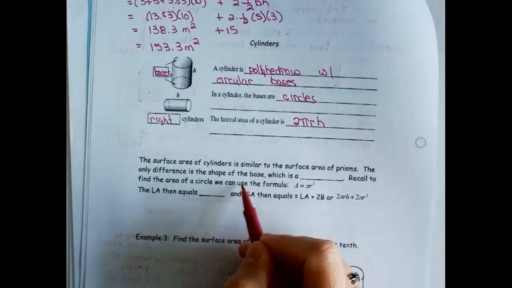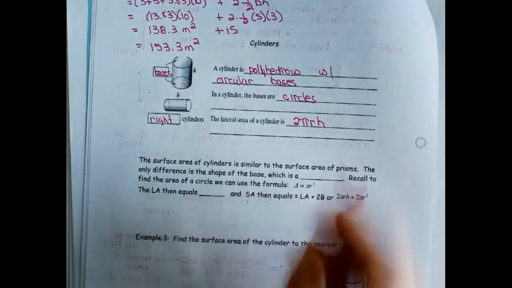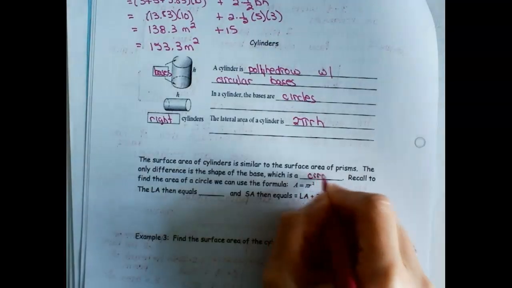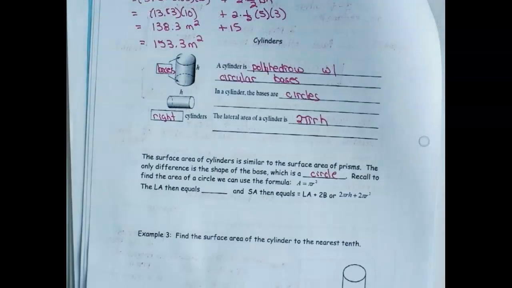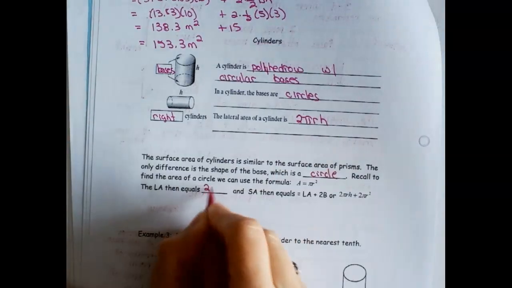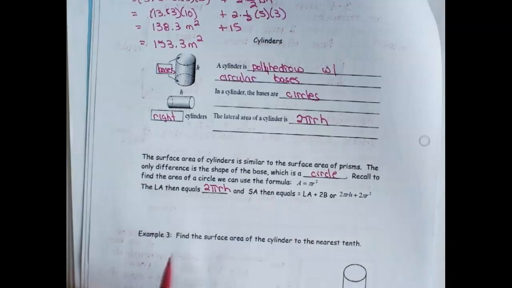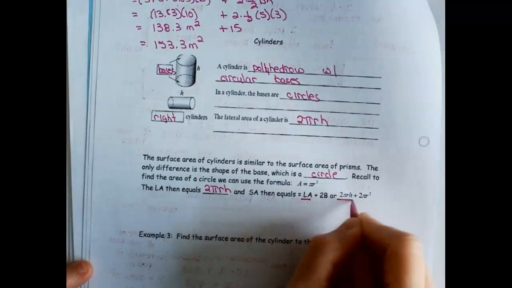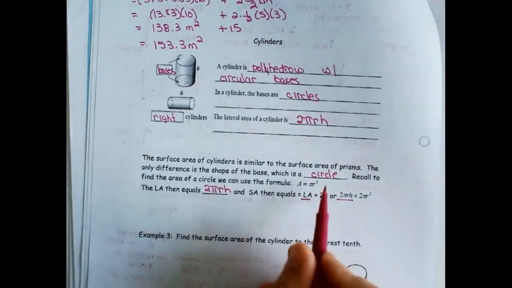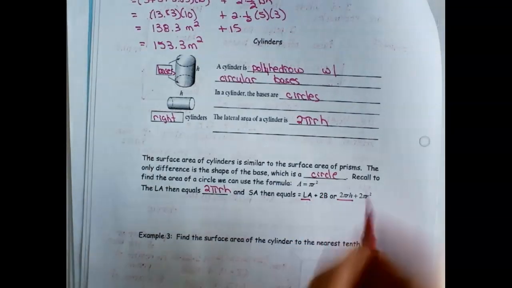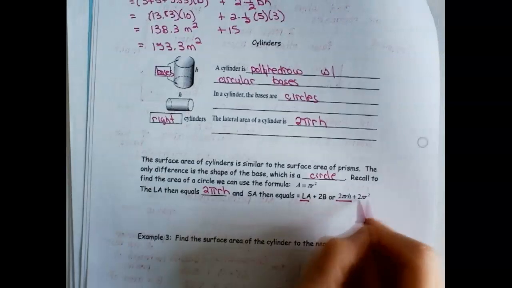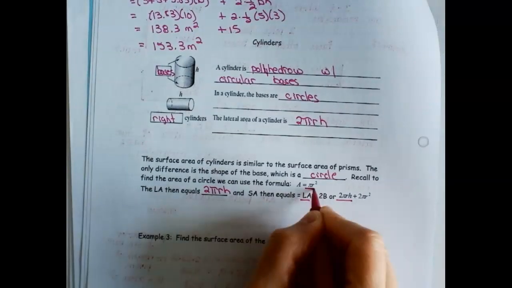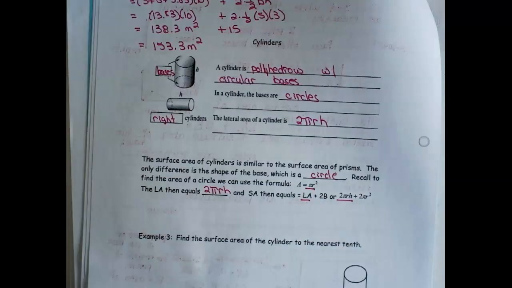The only difference is the shape of the base, which is a circle. Recall to find the area of the circle, we've got the formula pi r squared. So the lateral area is equal to 2 pi r h, and then we're adding on the top and the bottom of that cylinder, which is your two bases, which is two circles. And we just remember the area of one of the circles is pi r squared.